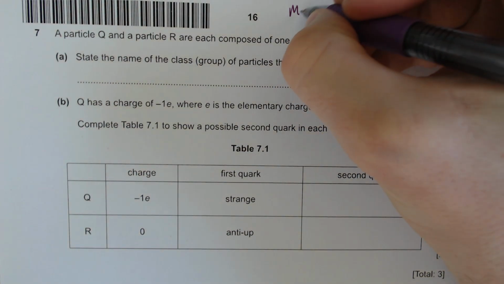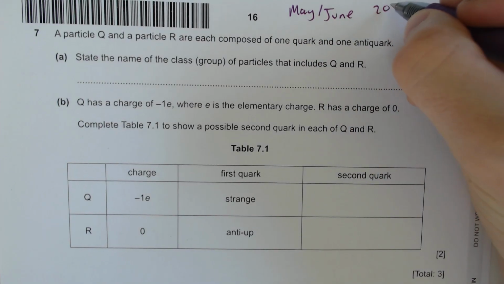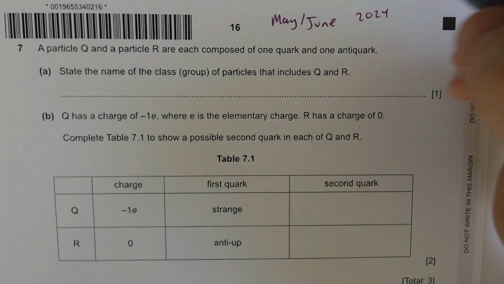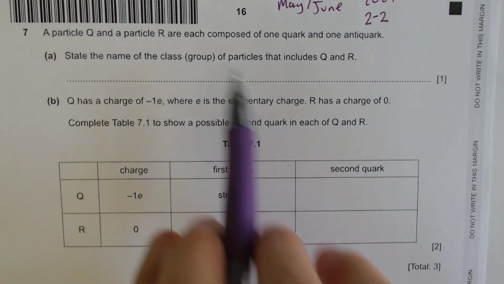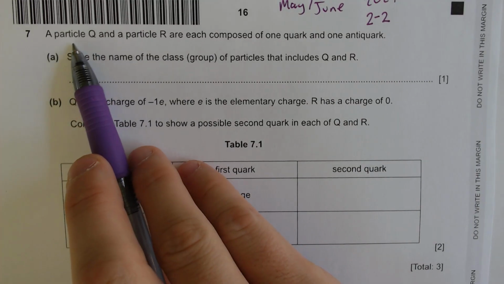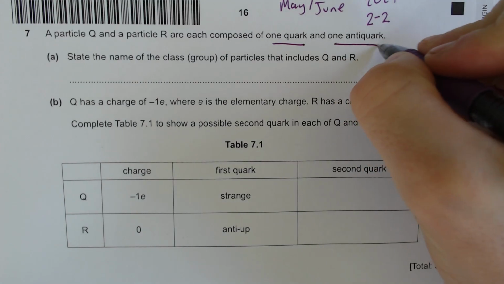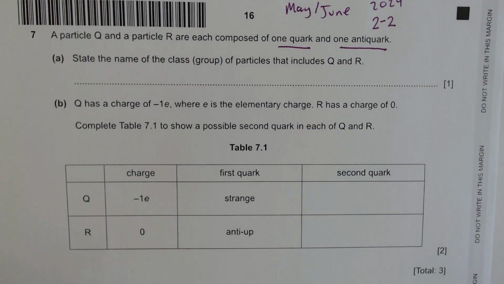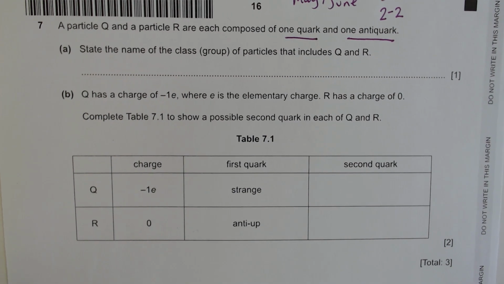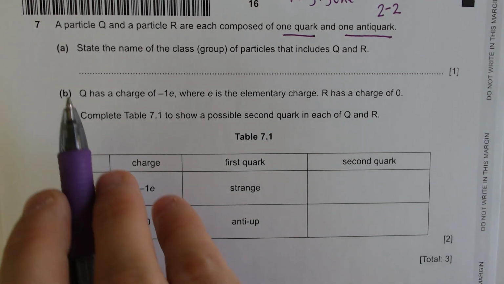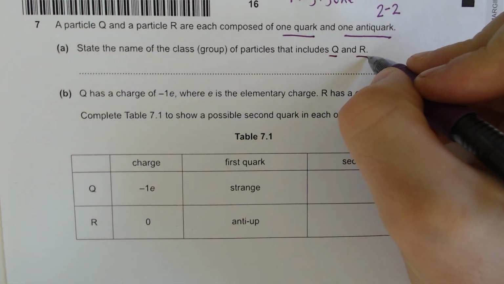Today we are doing another one from May-June 2024. The date of the exam was 2024, and this is paper 2-2. So we have two different particles. This is going to be a quick one, by the way. Two different particles, particle Q and particle R, are each composed of one quark and one antiquark. Because of that, they might have a charge and they might not. It depends on how they're composed. And it says, state and name the class or group of particles that includes both Q and R.